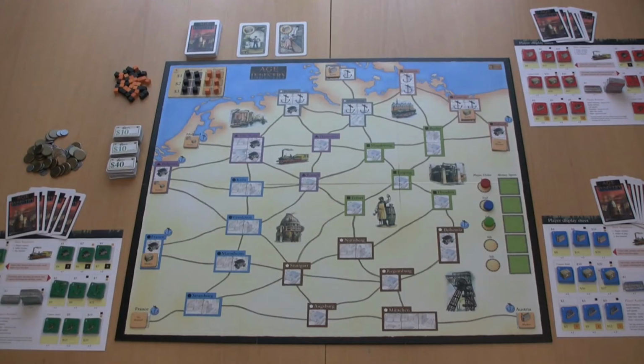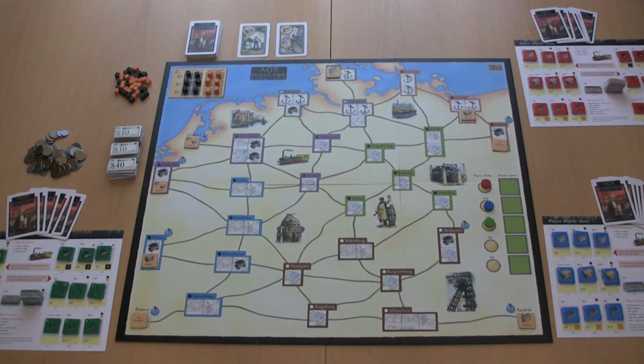Age of Industry is played over a number of rounds consisting of 3 phases. When each player has played 2 actions, players determine the order of play for the next round and then pay interest on any loans they took out. The game ends at the end of the round when the deck has run out and 1 or more players have no more cards in their hand.